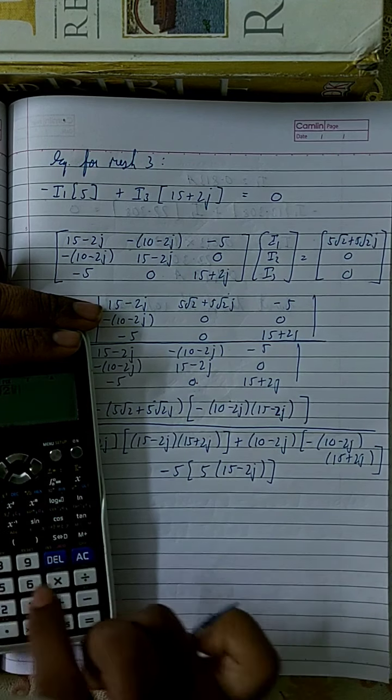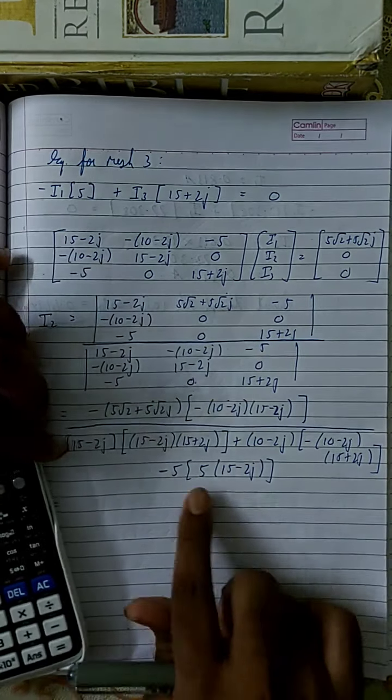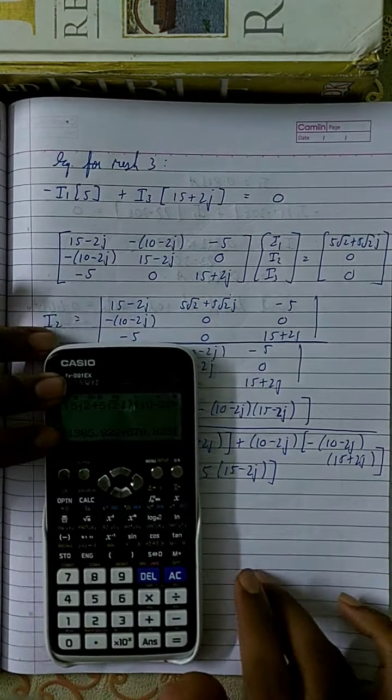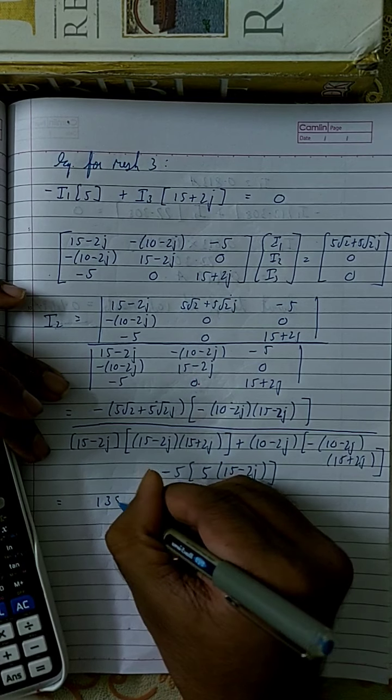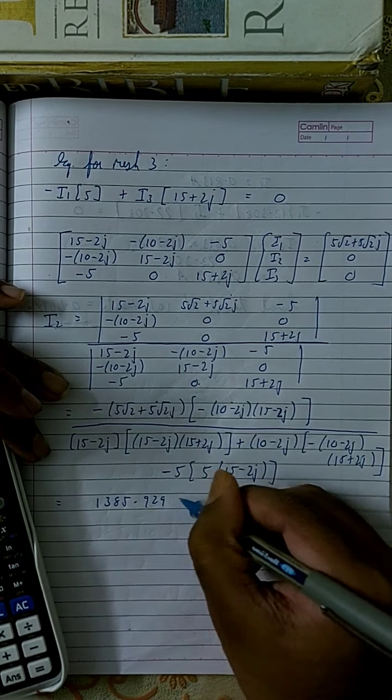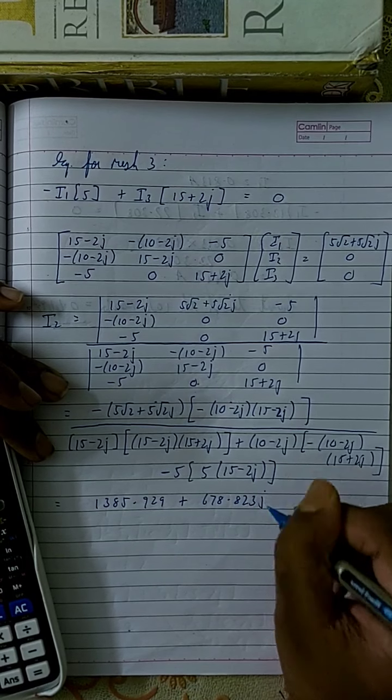So this is basically, let me see, we get 1385.929 plus 678.823j.